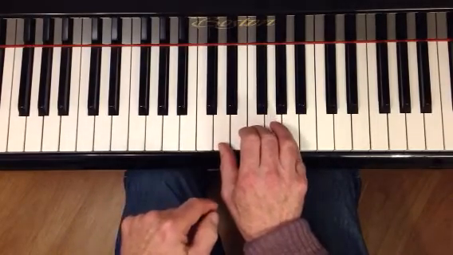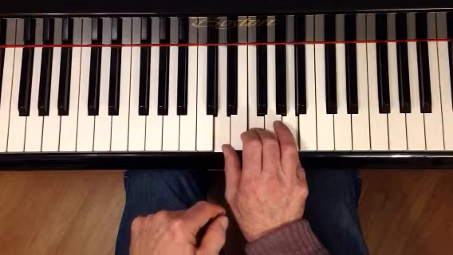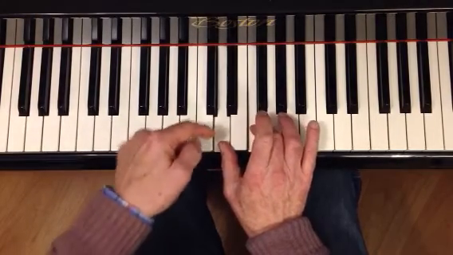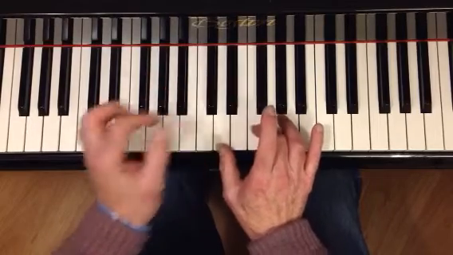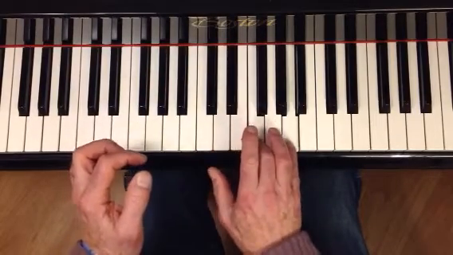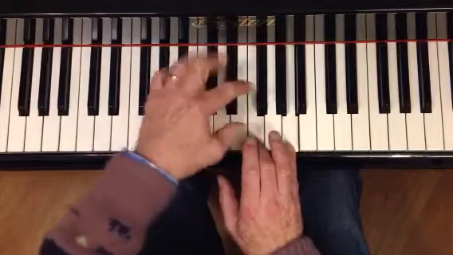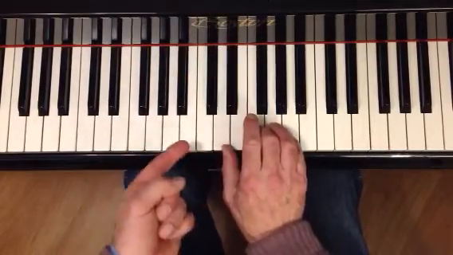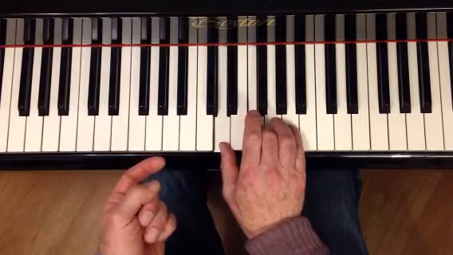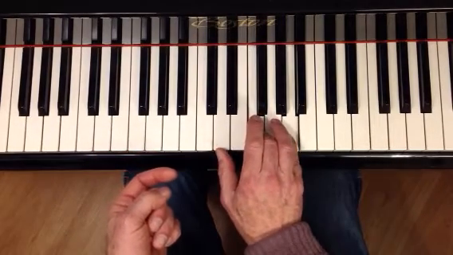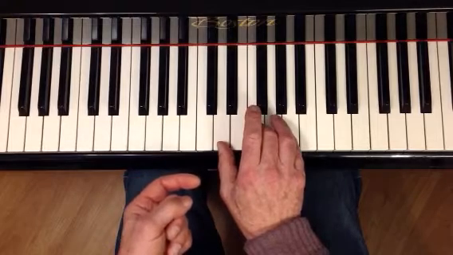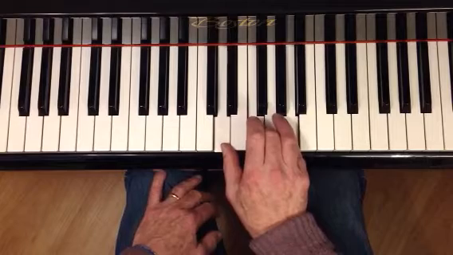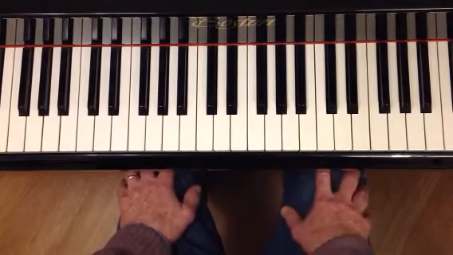Now if you play the next one, this D chord, and you count the semitones in this third, 1, 2, 3, you have 3 semitones. If you count the semitones in that third, it's 1, 2, 3, 4. So it's just the opposite of the first chord. This is a minor third and that's a major third. So therefore this is called a minor chord.